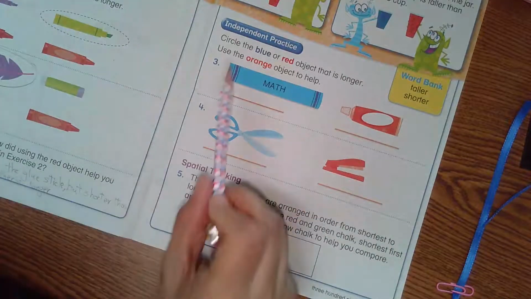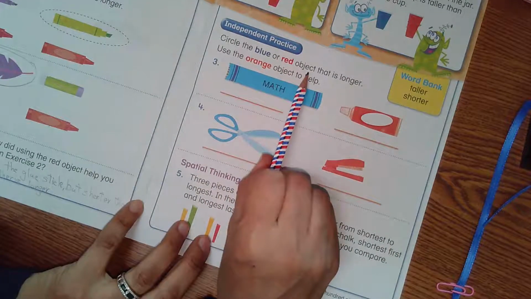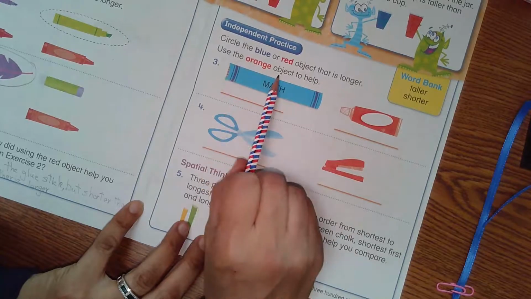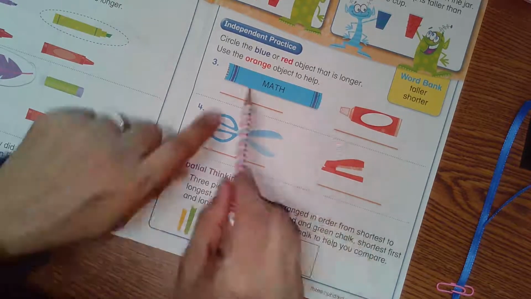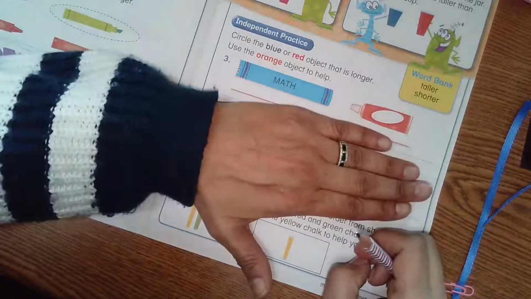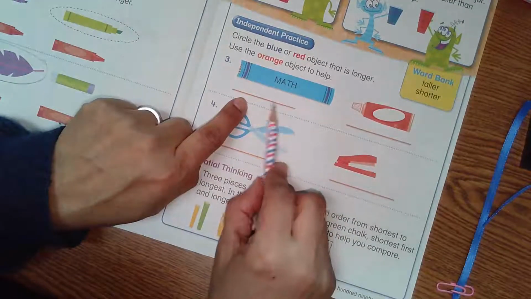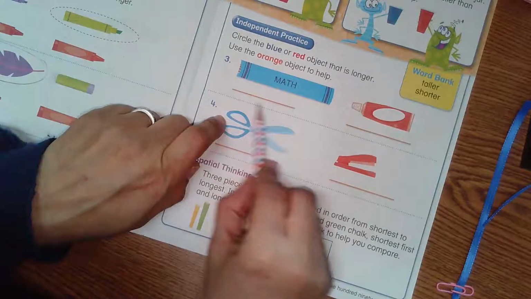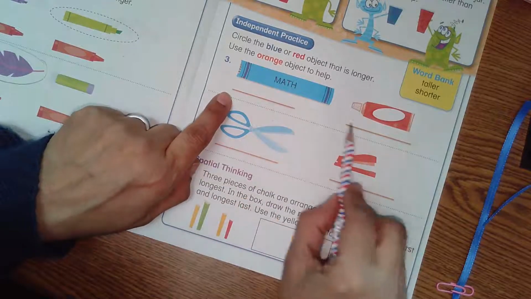All right, circle the blue or red object that is longer than the orange object to help. So we have here the blue and the red. So if I'm looking like this and I cannot tell, this is what will help me, the orange object, which is like the string here or the line.